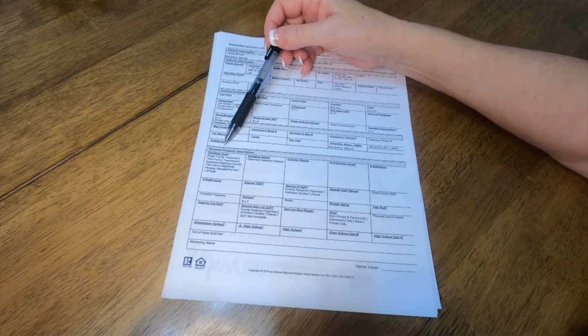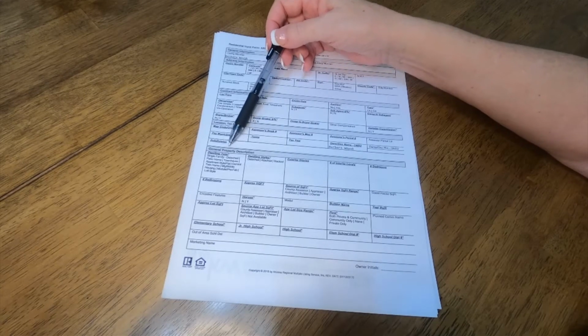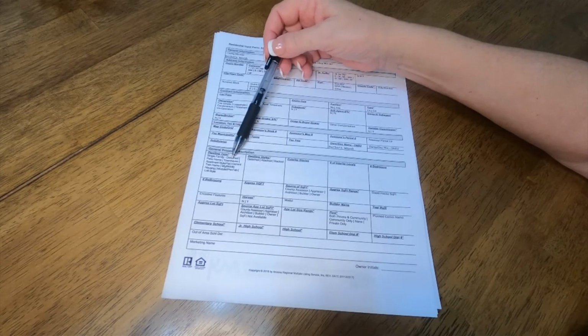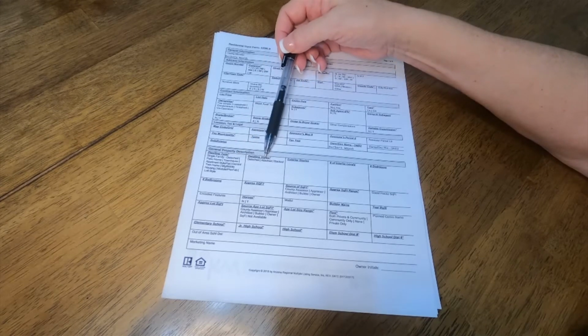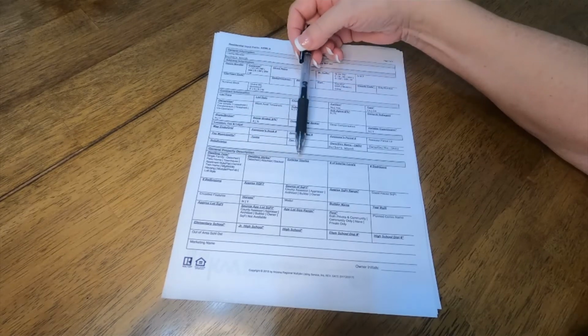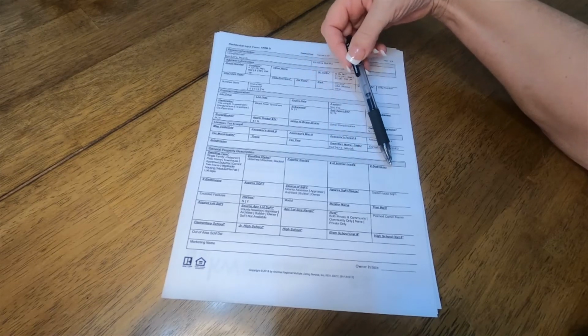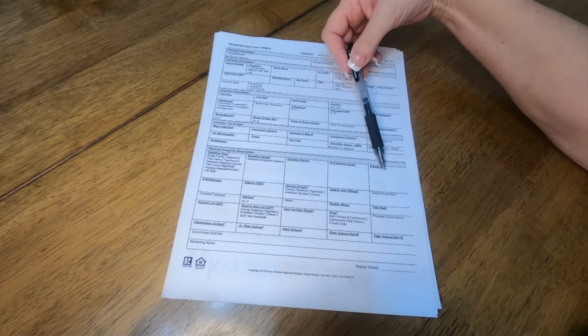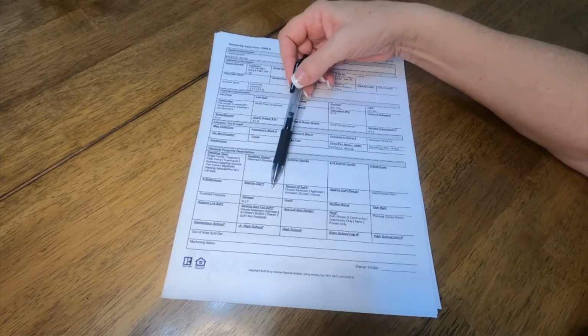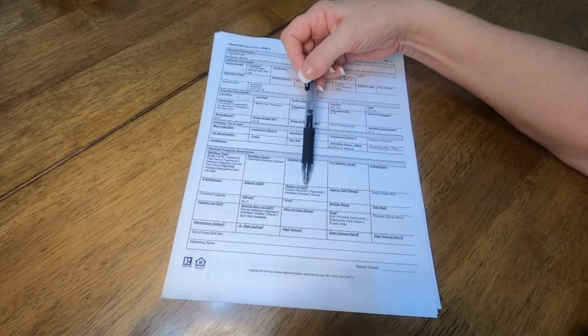Then we're going to get down in here into general property information. Is it a single family home? Is it a patio home? Is it attached or detached? How many exterior stories? Interior stories or levels, how many bedrooms, how many bathrooms, what's the square footage of the home, and then the source of the square footage.